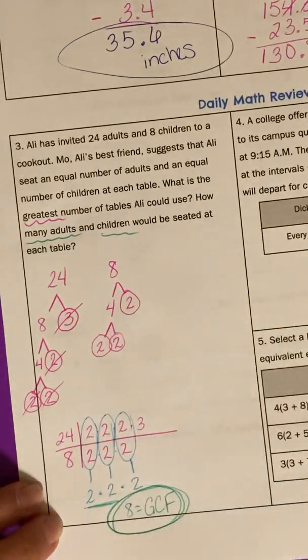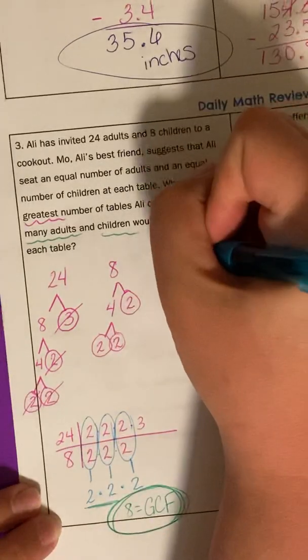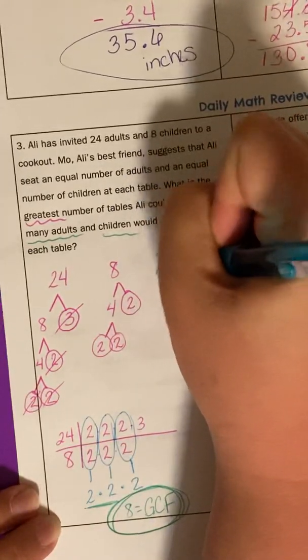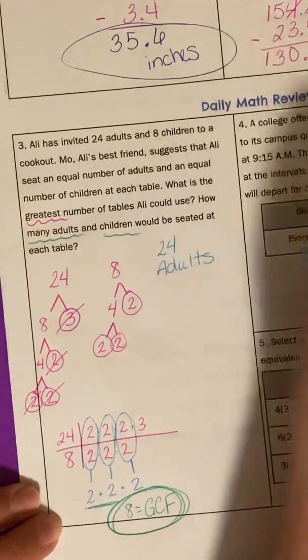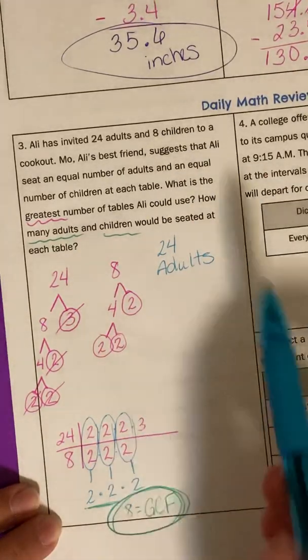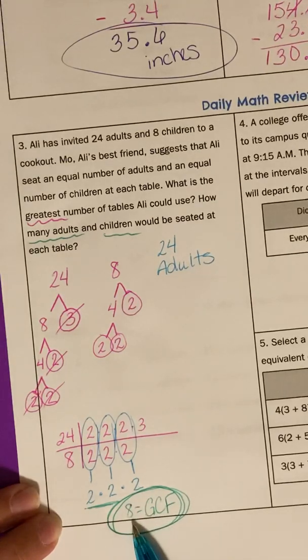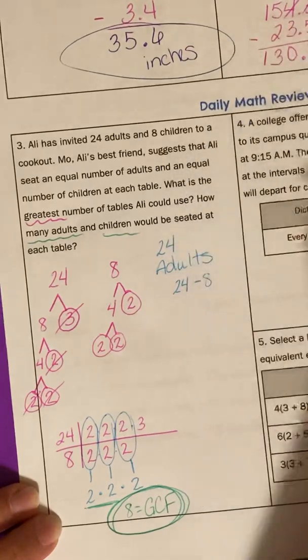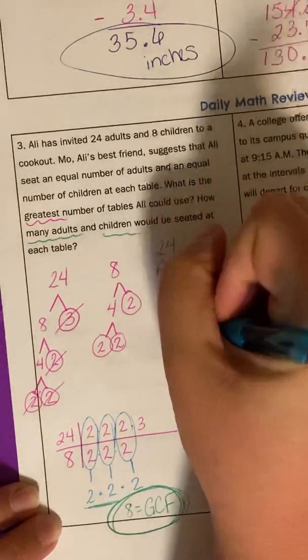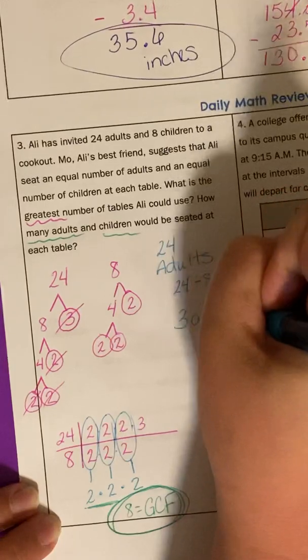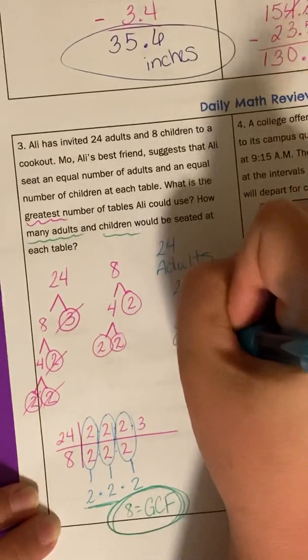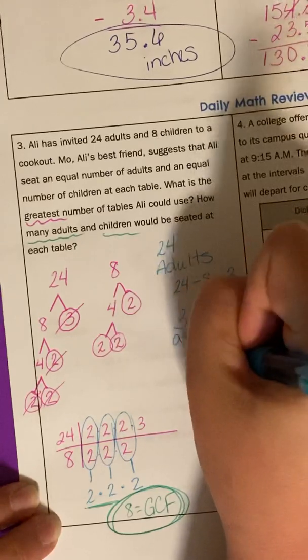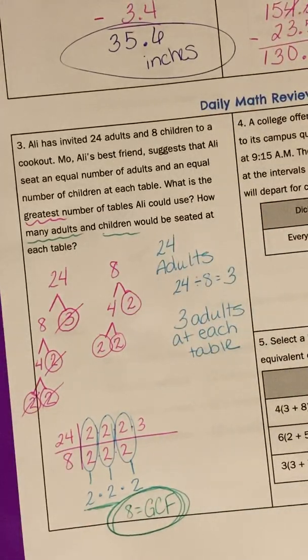Now, we need to know how many adults and how many children would be seated at each table. So, the adults, we have 24 adults. Well, we're going to take the 24 adults and divide that by the greatest common factor. So, 24 divided by 8 is going to be 3. So, there are going to be 3 adults at each table.